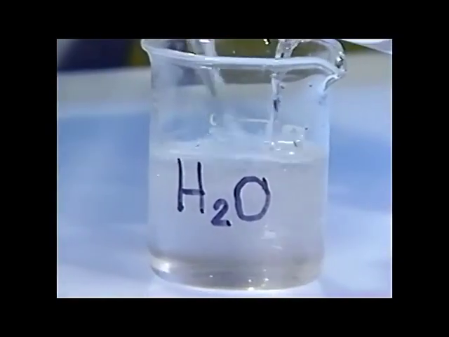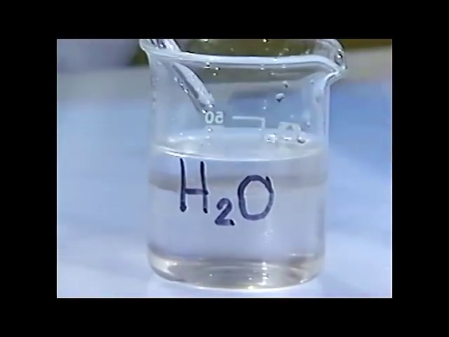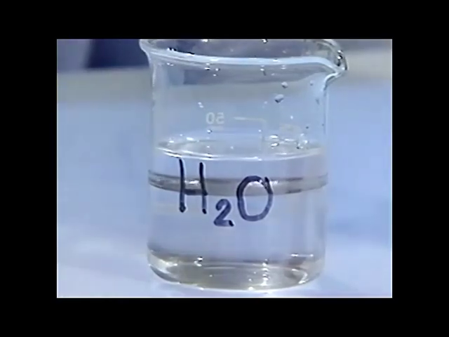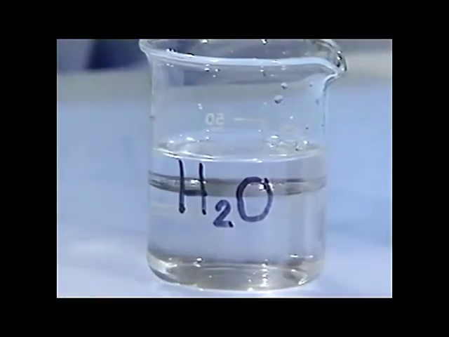As more butanol is added, the mixture forms two layers. The upper layer is 1-butanol saturated with water, and the lower layer is water saturated with 1-butanol. There is a limit to the amount of 1-butanol that will dissolve in water. Only 9.1 milliliters will dissolve in 100 ml of water.